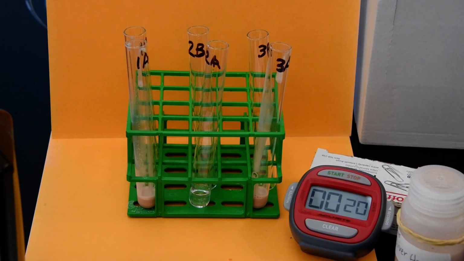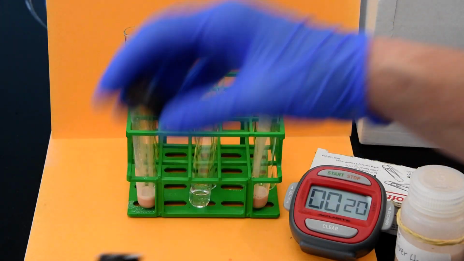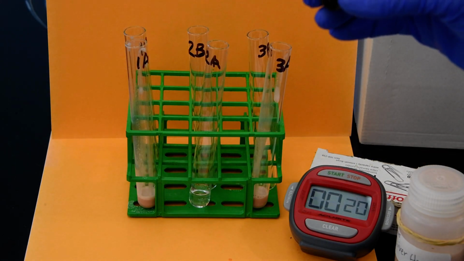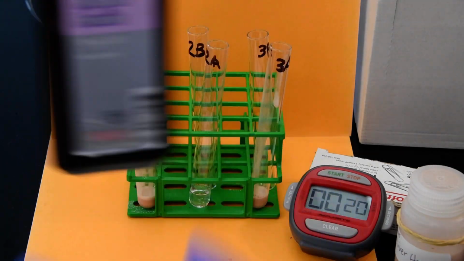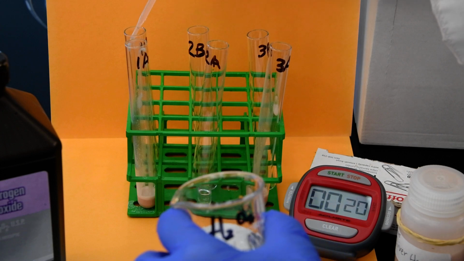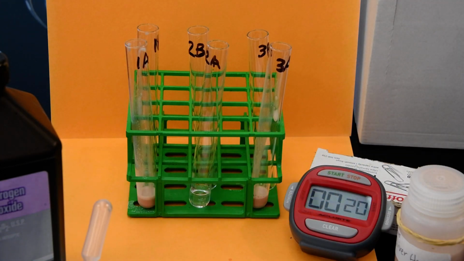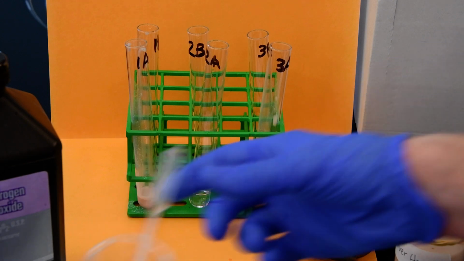So in 1B, we're going to add hydrogen peroxide, which I'm just going to decant into a beaker here to make it a little easier. So in 1B, I'm going to put a transfer pipette of hydrogen peroxide, and 2B is a transfer pipette of hydrogen peroxide.